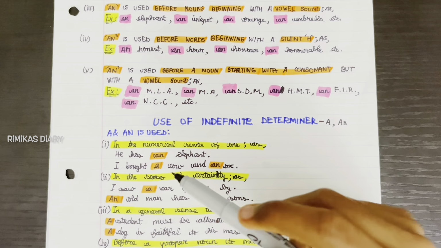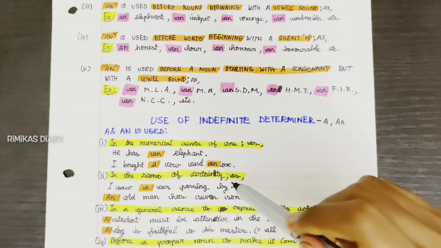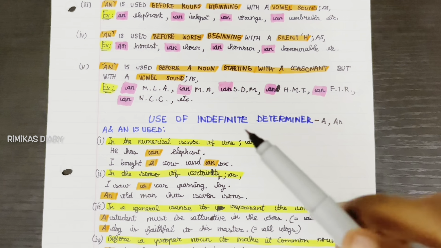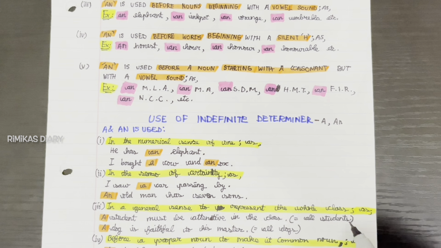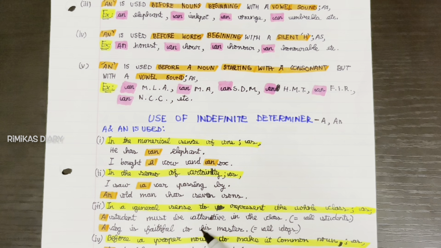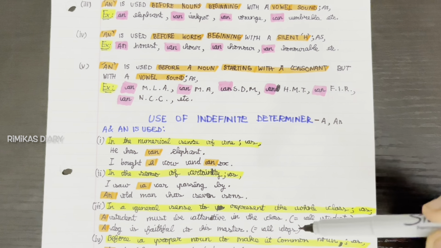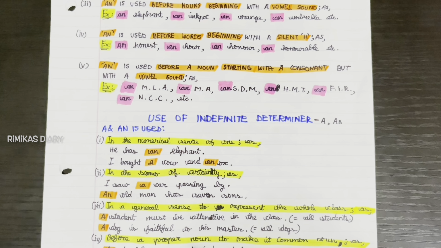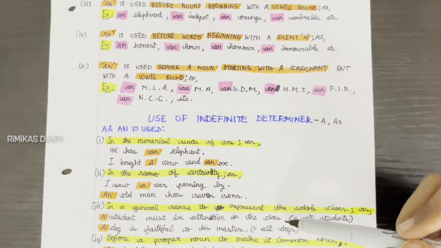Next, in the sense of certainty, as in I saw a car passing by, an old man has 7 sons. Next, in a general sense to represent the whole class, as in a student must be attentive in the class. Here, a student means all students. Next, a dog is faithful to his master. Here, a dog means all dogs.